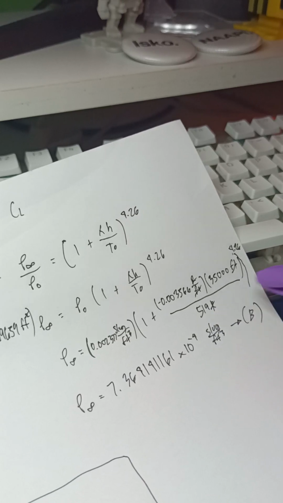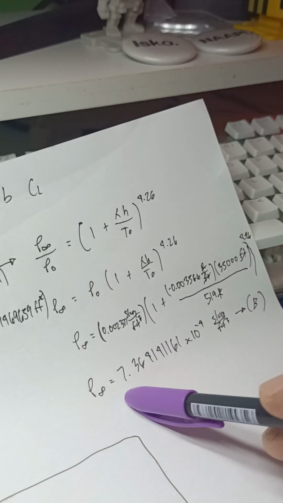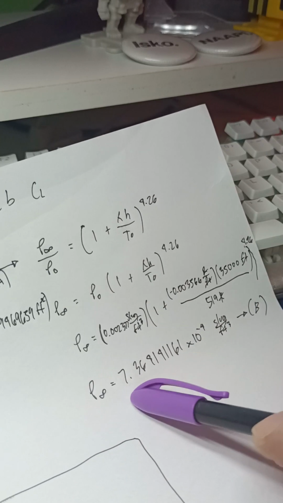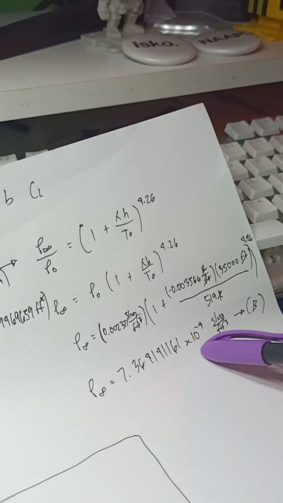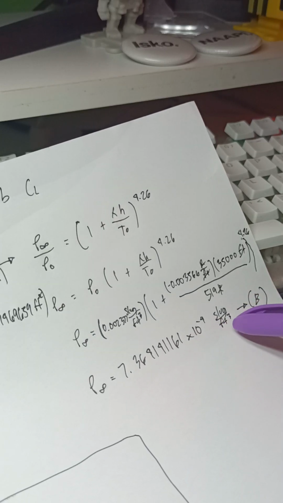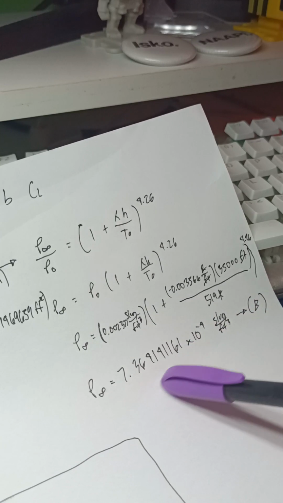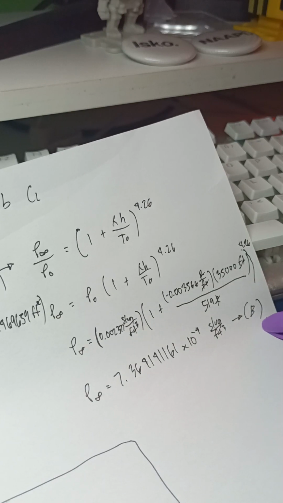So resulting to this value, 7.36414116 times 10 raised to negative 4 slug per feet cube. That is our ambient density. We store it in B.